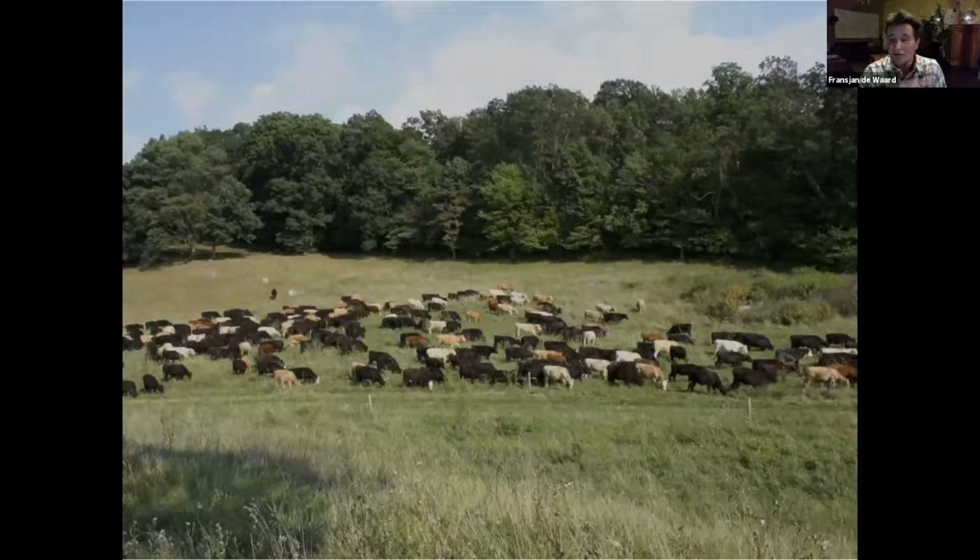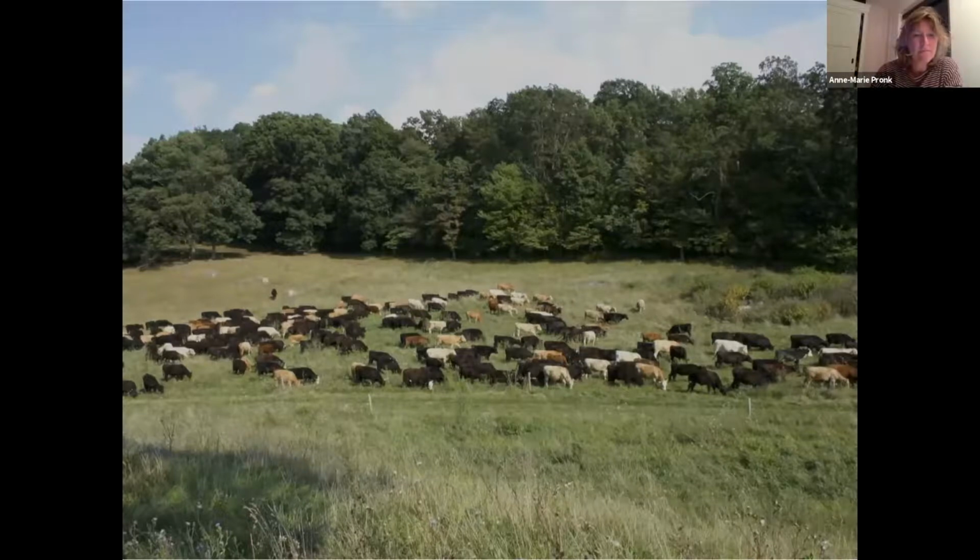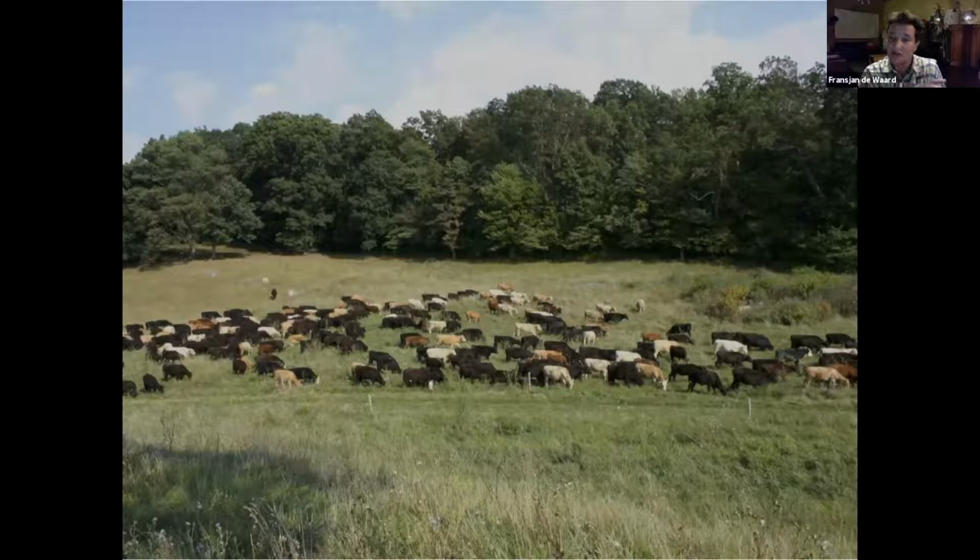In terms of how we can make this work, the branch of farming that is developing fast, that shows us that this can work, is actually cattle grazing. So we have forestry, food forestry. This is what Hillebrand will talk about.